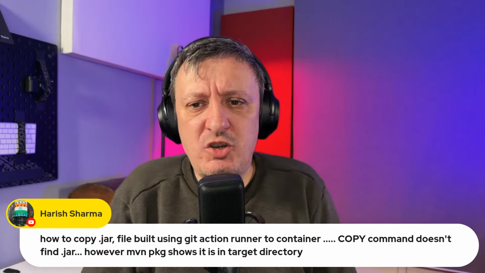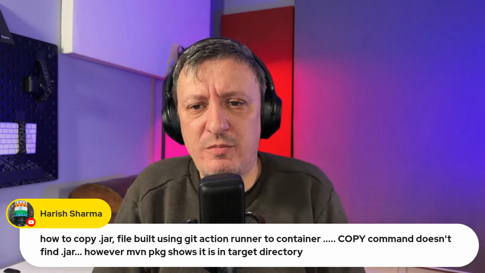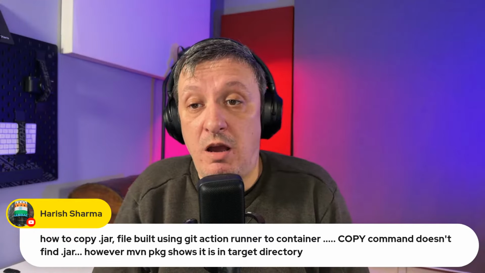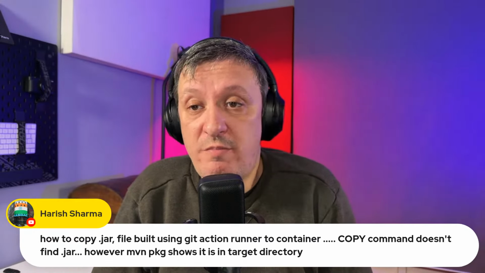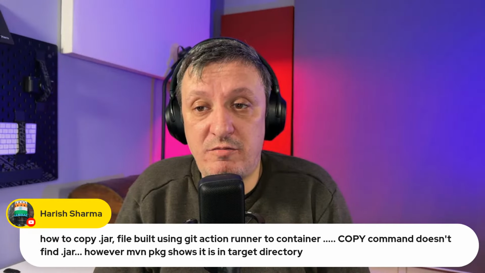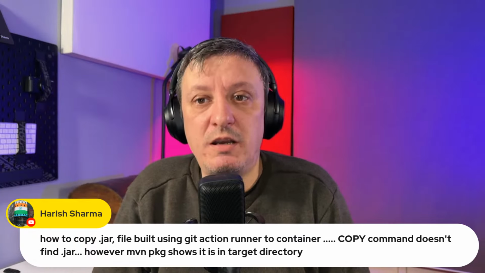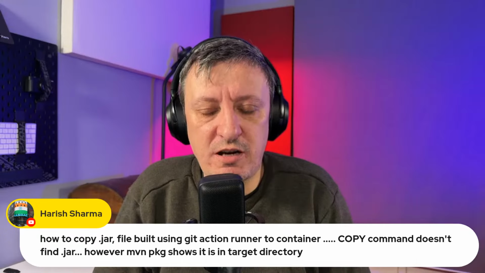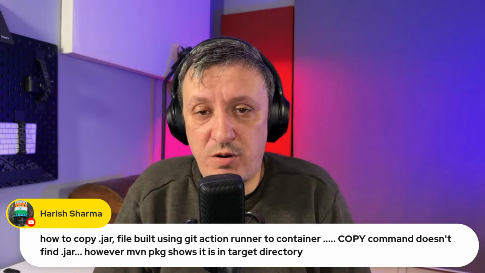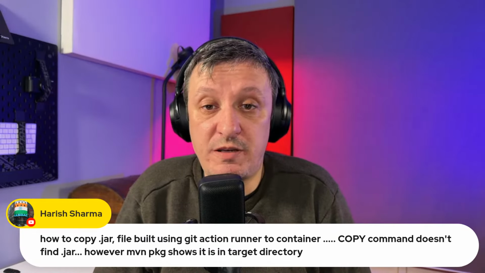How to copy a jar file built using a GitHub Actions runner to a container? The copy command doesn't find the jar, however, Maven package shows it is there. I mean, the copy command must find the jar as long as you specify the path relative to the location of the Dockerfile. So the copy instruction should find the file. If it doesn't, then most likely either there is a problem with permissions or the path you specified is not correct.